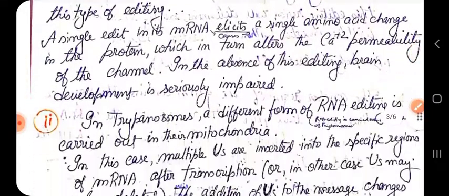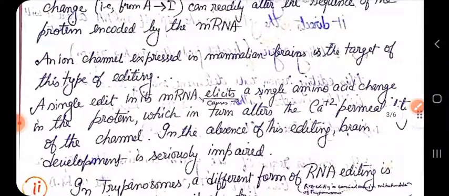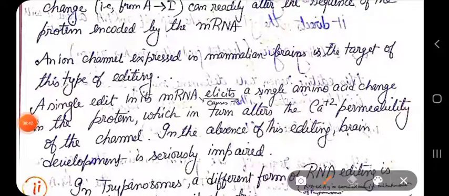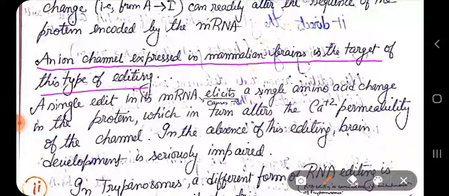Now this type of RNA editing, the ADAR enzyme, where it deaminates the adenine to form inosine, is done in specific regions. An ion channel expressed in mammalian brains is the target for this type of editing. So where does it occur?